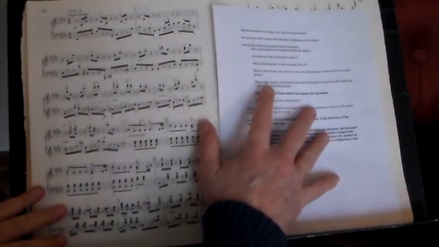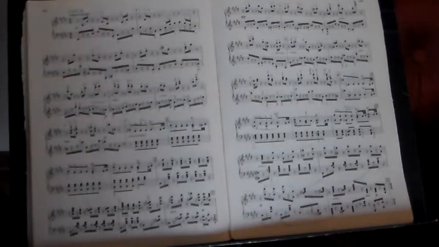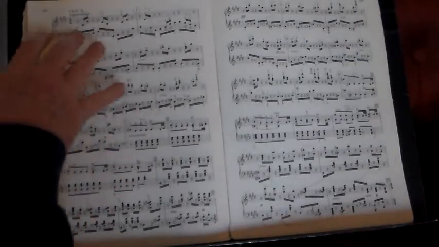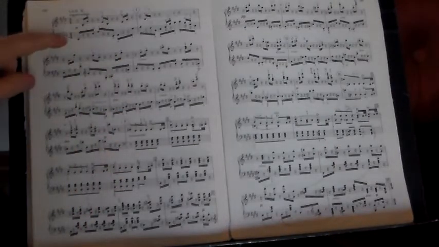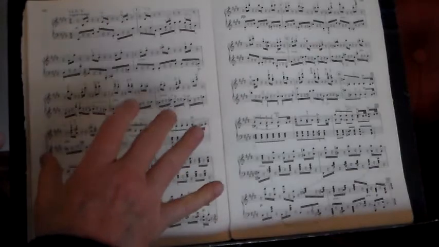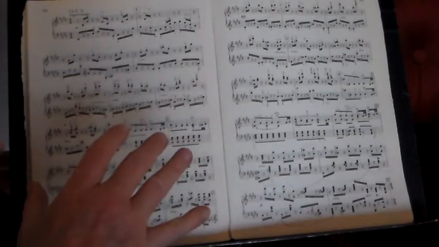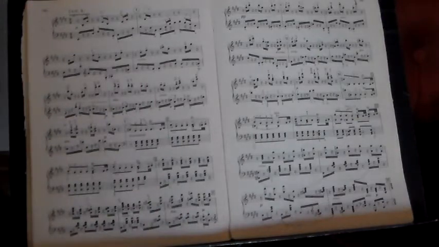Okay, so when we get to the second variation then, what we're going to hear is that Beethoven writes this texture where the melody is being played and alternating back and forth between the hands.